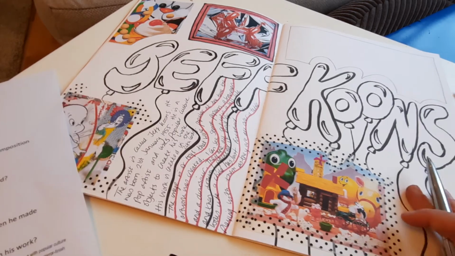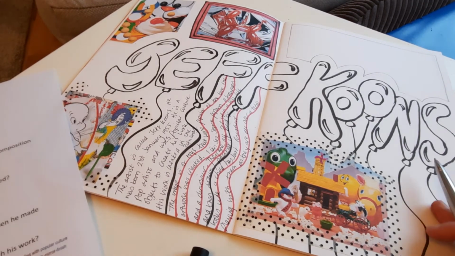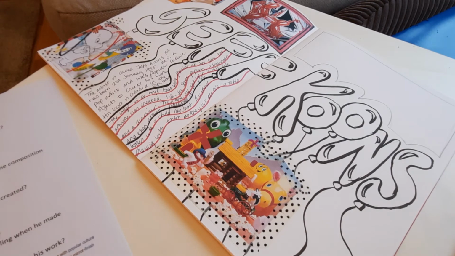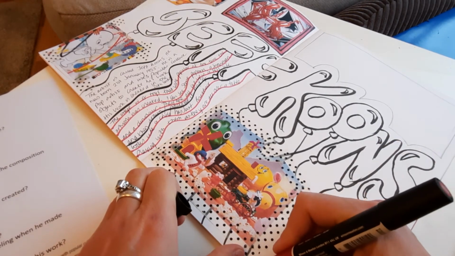Okay, so my next one is, I quite like this red. So I'm going to carry on this red theme, writing on red lines. Is process. How do I think it's been created?